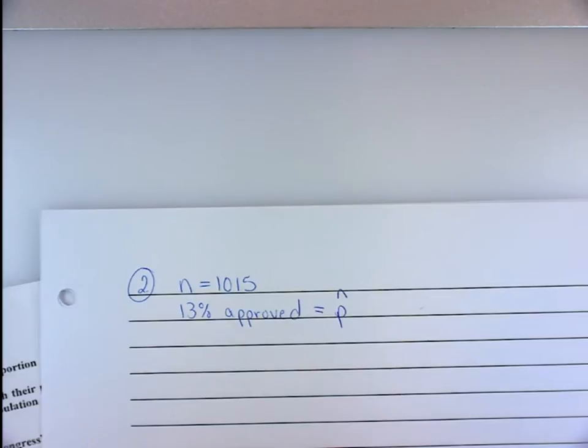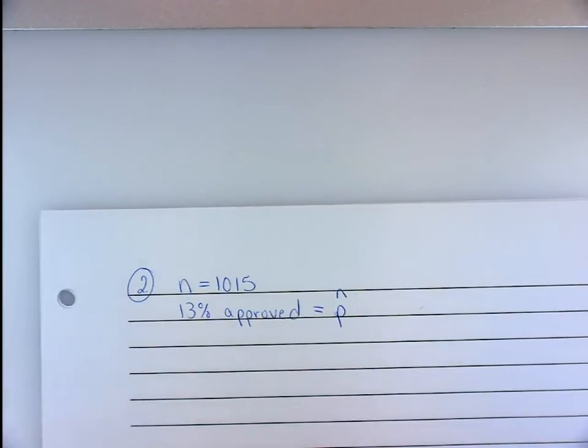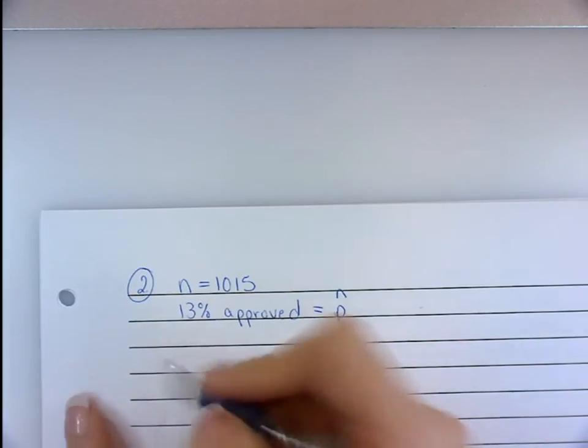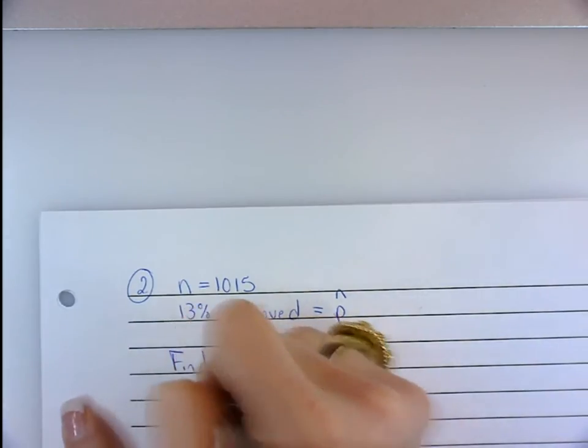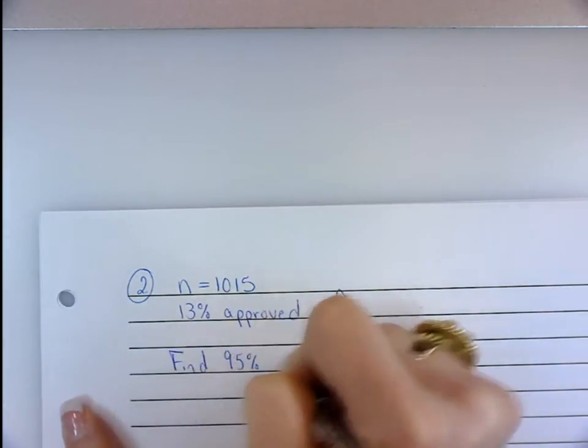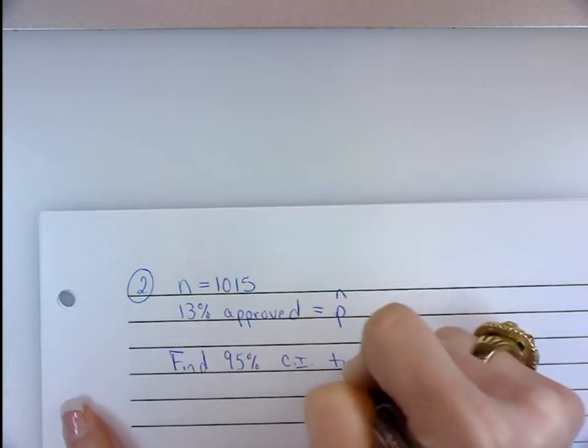In a study of 100 people, 85 said they were happy with their home. But here, in a poll of 1,015, 13% of those people out of the sample approved of Congress. And they want us to find the 95% confidence interval for the true proportion.